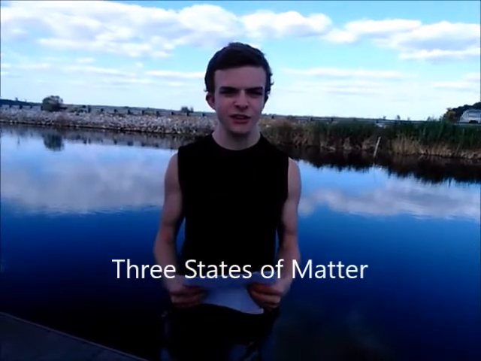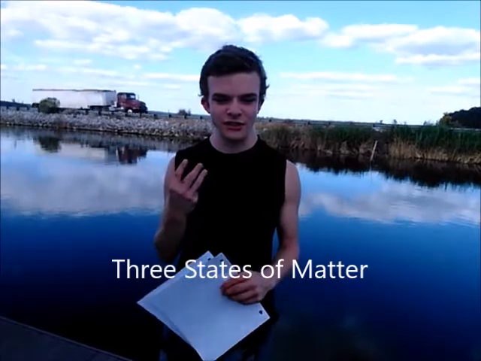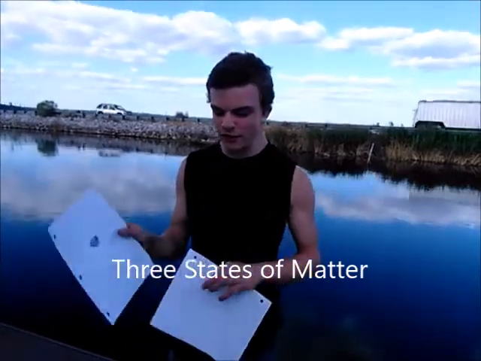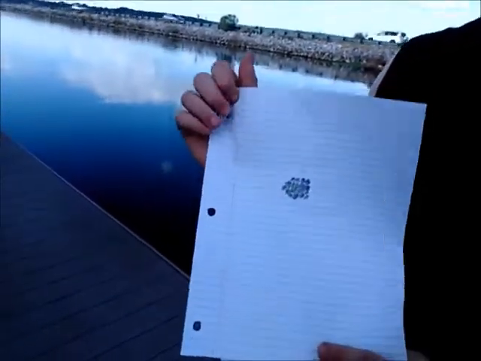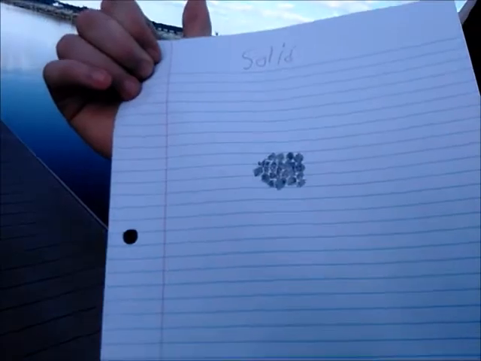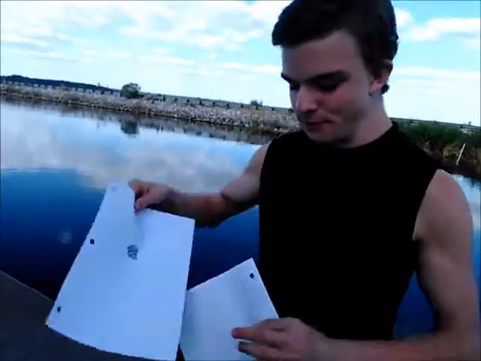My name is Dylan Case, and here I'm going to explain the 3 states of matter. The first state of matter is solid. The atoms try to stay compact, and they try their best not to separate, so they're compact as much as they can. The second state of matter is liquid.